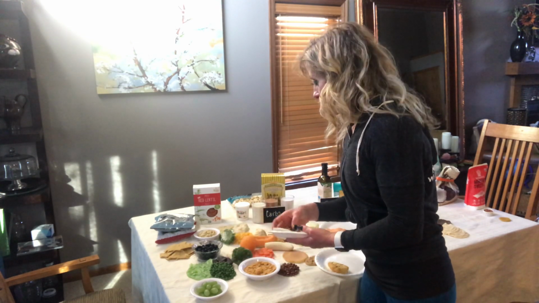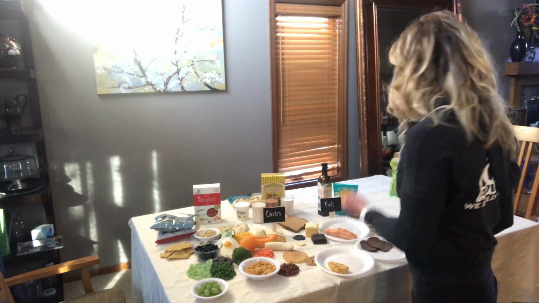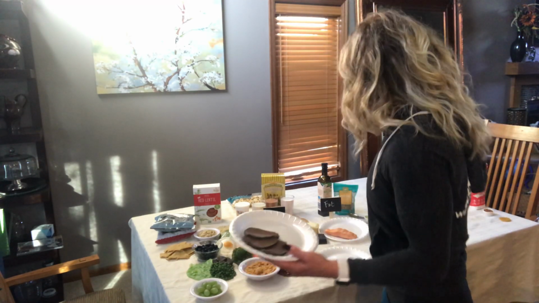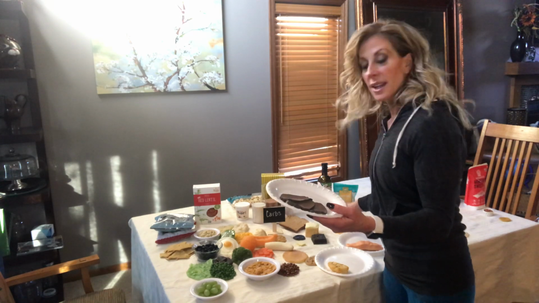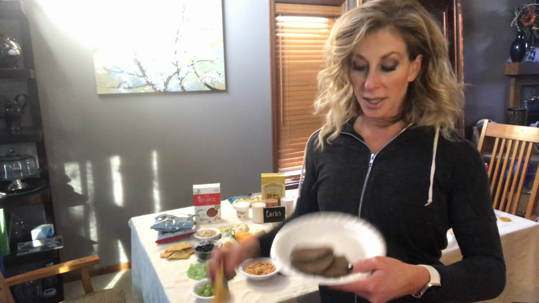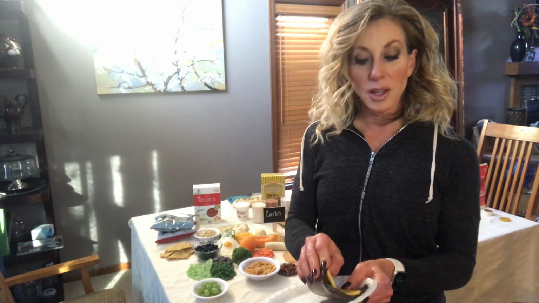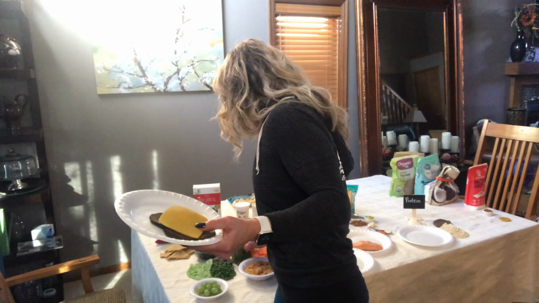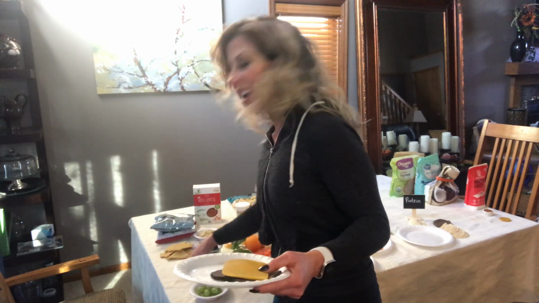So then let's look at a mid-morning snack. For a mid-morning snack, one thing I could do is take some lean roast beef, that's my protein choice, and some cheese, and roll it up and call that good. Now let's say I'm kind of hungry, but I know I'm gonna have a treat later in the day.